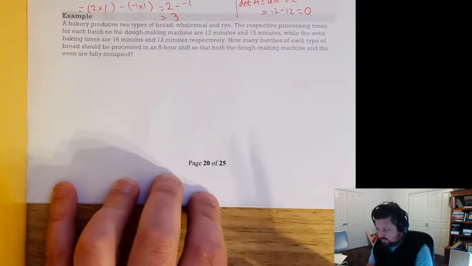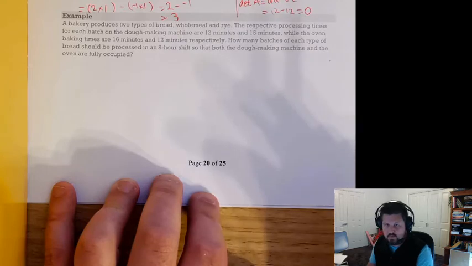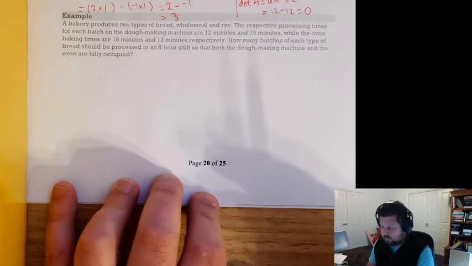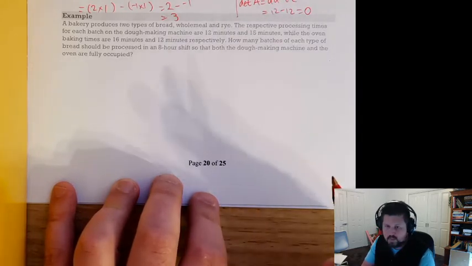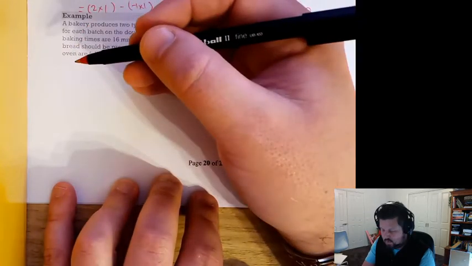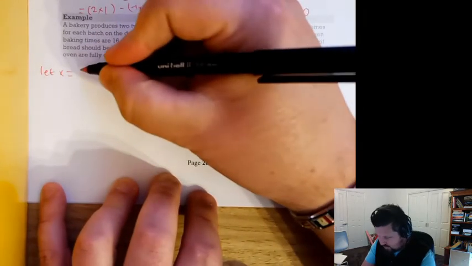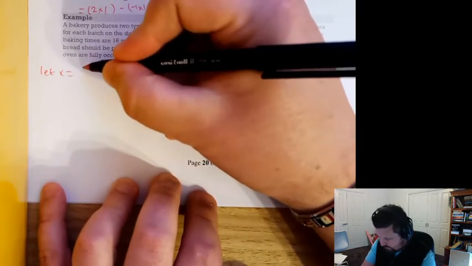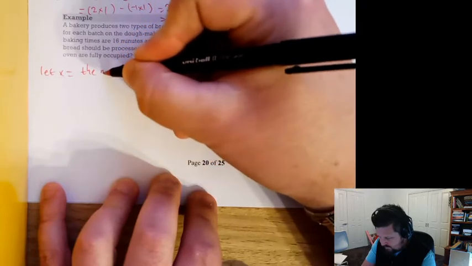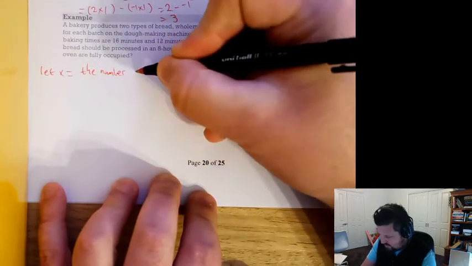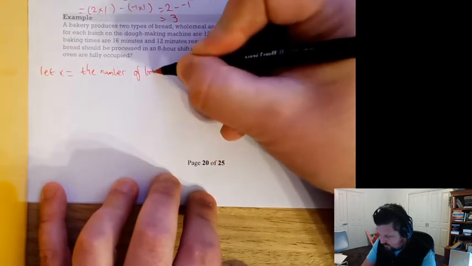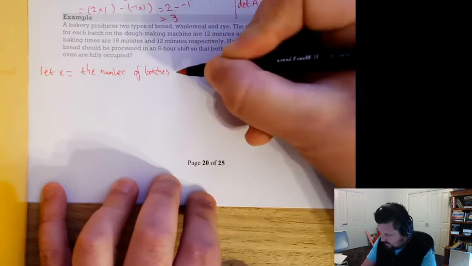I'm going to now assign the variables. I'm feeling very adventurous today. I'm going to label them as X and Y. So I'm going to say let X represent the number of batches of the wholemeal bread.